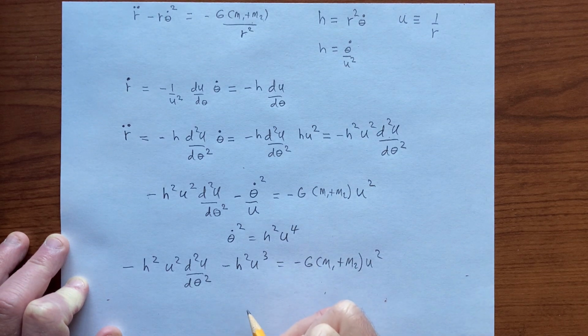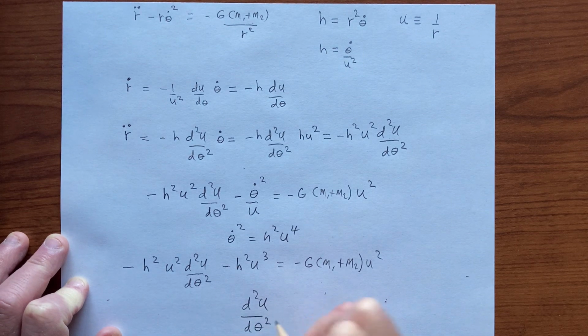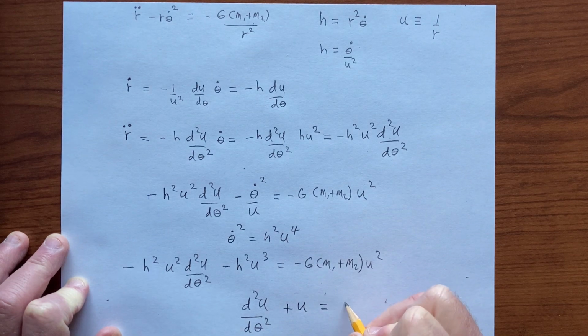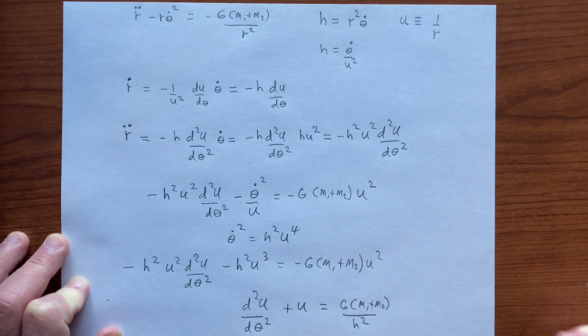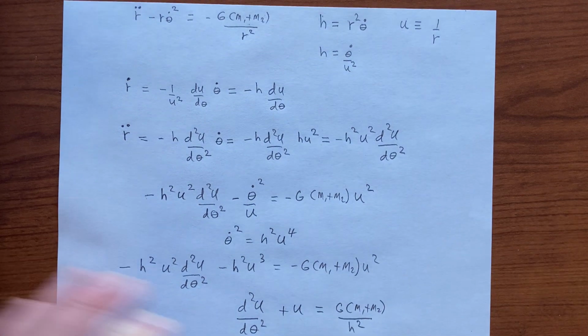And ultimately simplified to, let's get rid of all these minus signs, two derivatives in u, theta plus u equals some constant, g m1 plus m2 over h squared. Okay, so that's the thing we have to solve.